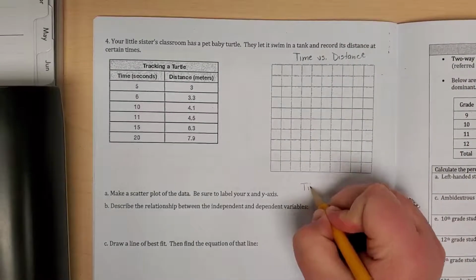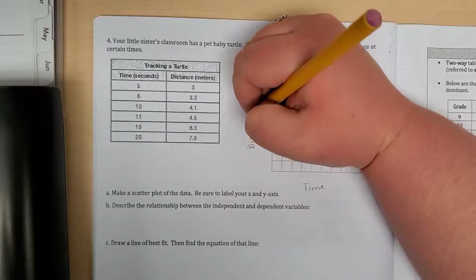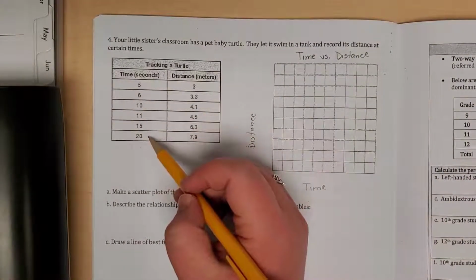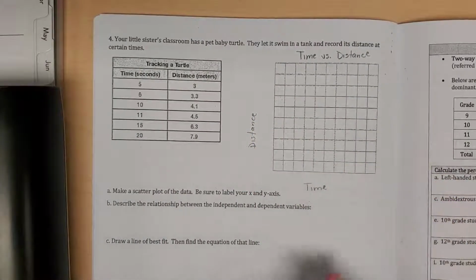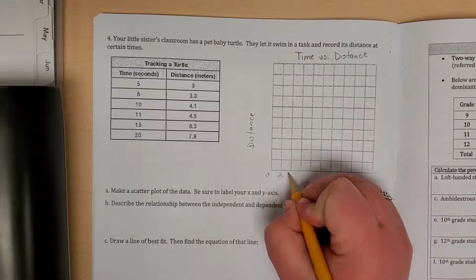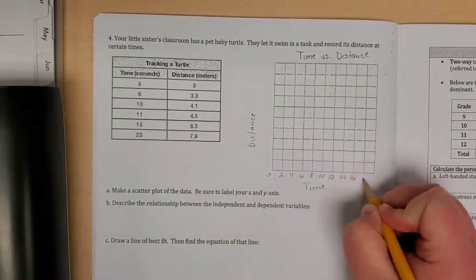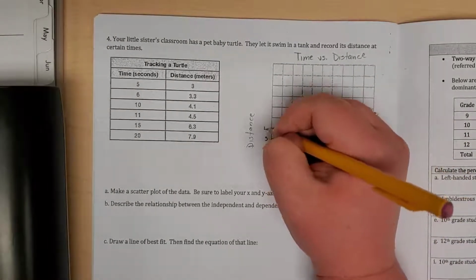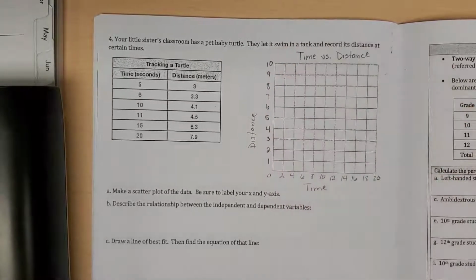X here is the time. Distance is the Y. And let's see how I want to count this. I got to get all the way to 20 over here, and the highest I see here is 7.9. So I'm going to do what I did on the last graph, but flip-flop the axes. So X is going to count by twos. So 2, 4, 6, 8, 10, 12, 14, 16, 18, and 20. And we're going to count the distance by ones. So 1, 2, 3, 4, 5, 6, 7, 8, 9, and 10. Okay?